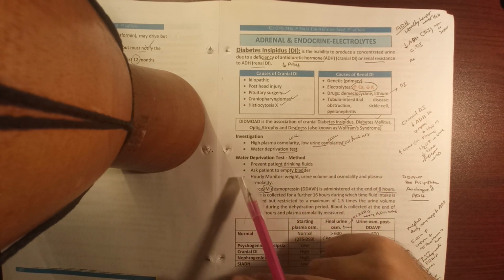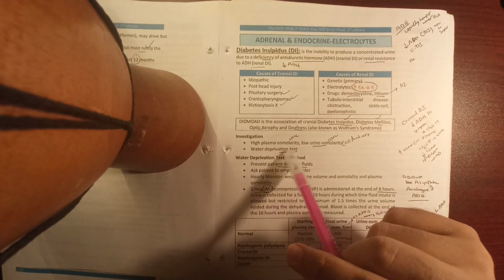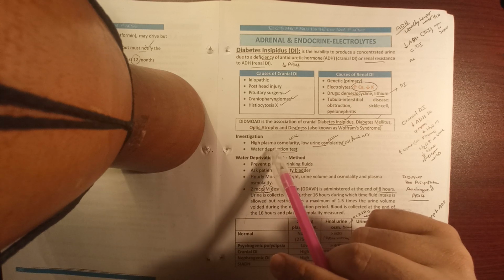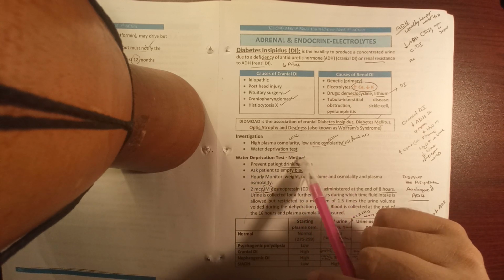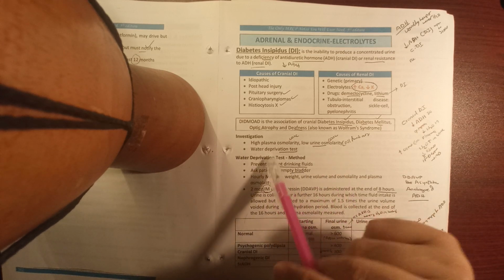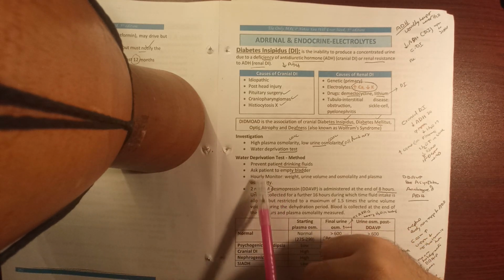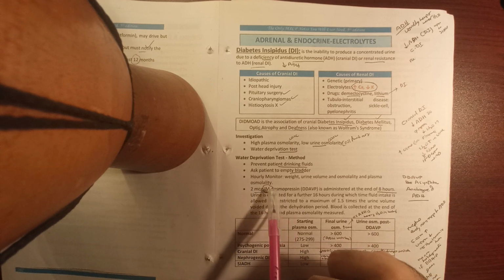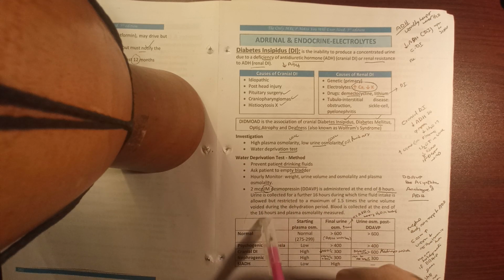So in investigation, you check plasma osmolarity. High plasma osmolarity, this is concentrated blood. Low urine osmolarity, as in a lot of fluid going out. Okay, water deprivation test, that's what we do. So what do we do for the water deprivation test? Prevent patient drinking fluids, ask patient to empty bladder, hourly monitor weight, urine volume, and urine and plasma osmolarity.